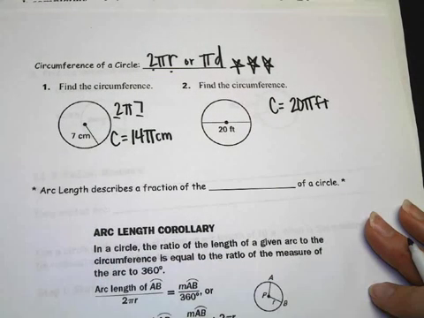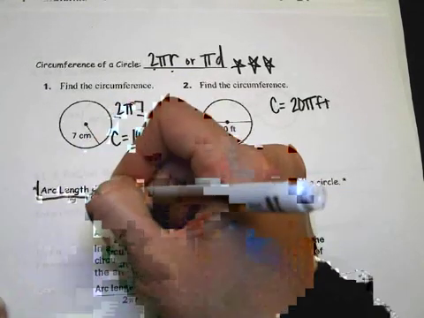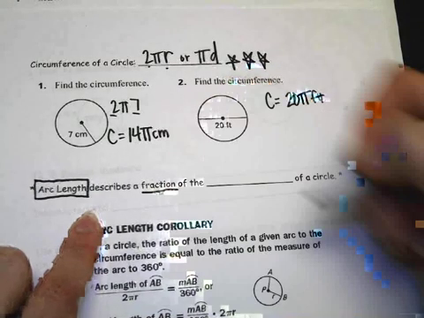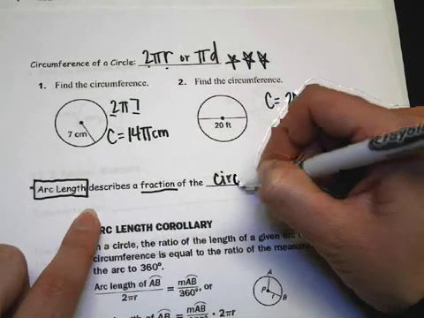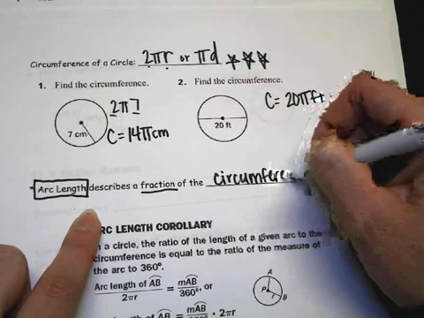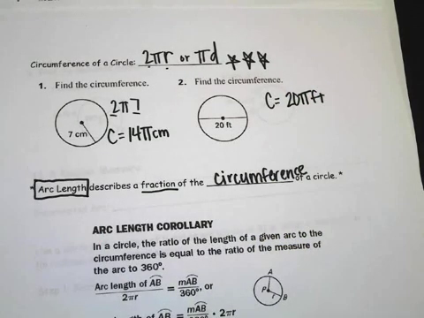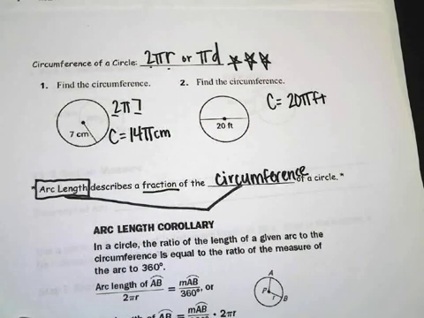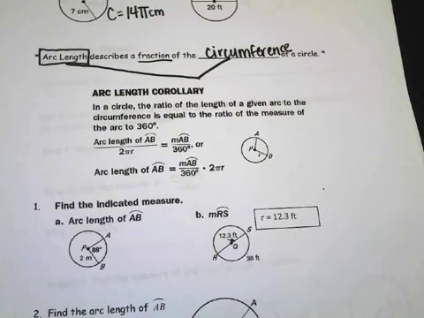If we wanted to find the arc length of a circle, remember that's the measure, the length, if you were taking a ruler to the crust, how much crust is on your pizza, that's your arc length. It's just going to be a fraction of the total circumference of the circle. What I want you guys to make sure you connect is that whenever we're talking about arc length, you need circumference. Tomorrow we're going to be talking about area of a sector, and that's when you need area. Arc length needs circumference.